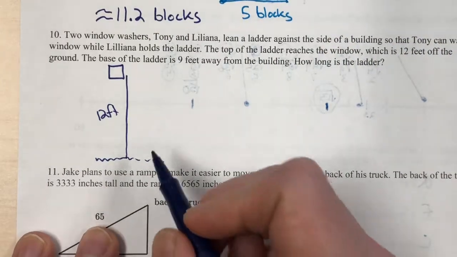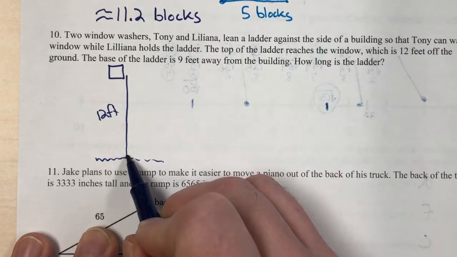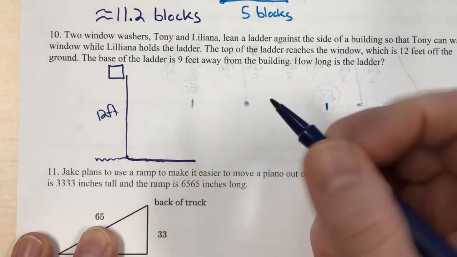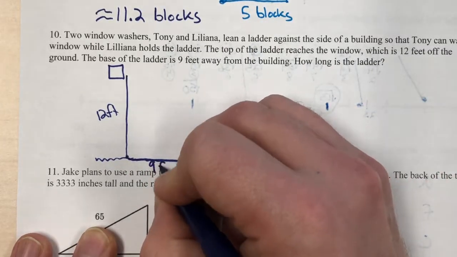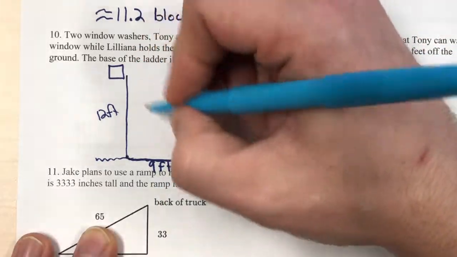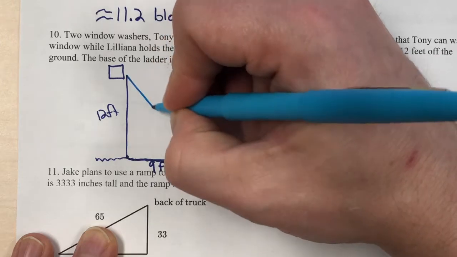And then the distance from the house to the ladder, it tells us is 9 feet away. So this is 9 feet. We need to know the length of this ladder that's leaning up against the house.